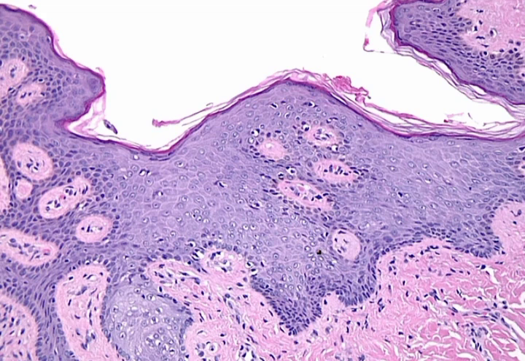Here's a picture of the skin. This is the epidermis. This is the dermis. And you know that the epidermis consists of keratinocytes, and there's this dark layer here that you can kind of see running along the base, and that is the basal layer.